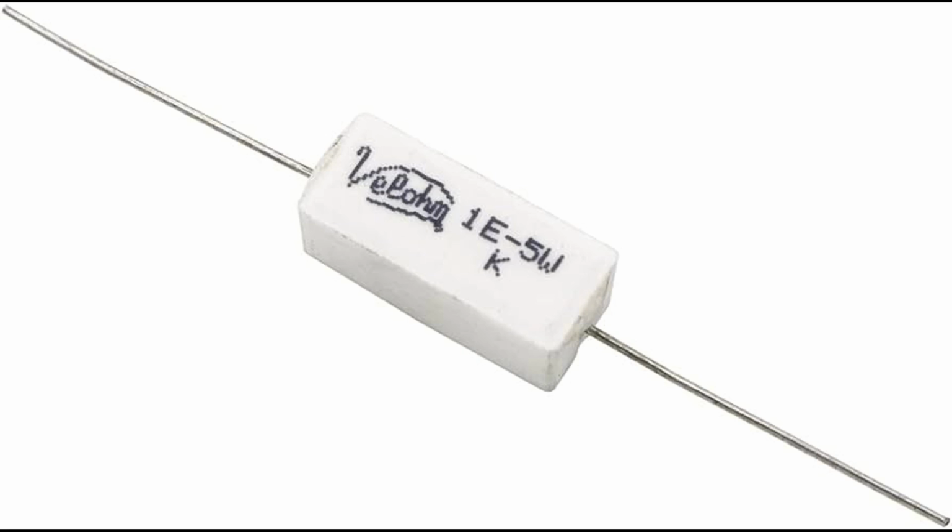The voltage rating indicates the maximum voltage at which the fuse can operate safely. Types of fuses: there are various types of fuses, including fast-acting fuses, slow-blow fuses, and miniature fuses, each with specific characteristics suited to different applications. For example, fast-acting fuses respond quickly to overcurrents, while slow-blow fuses tolerate brief current surges.